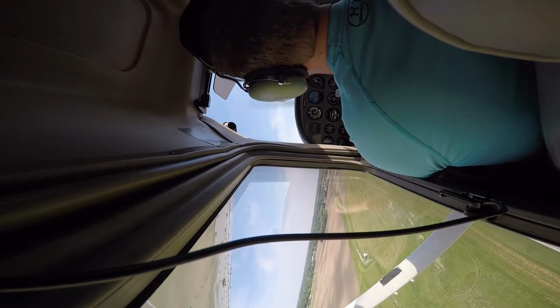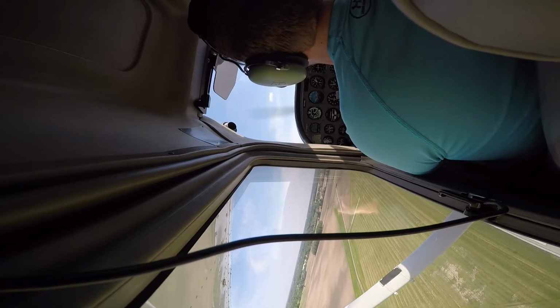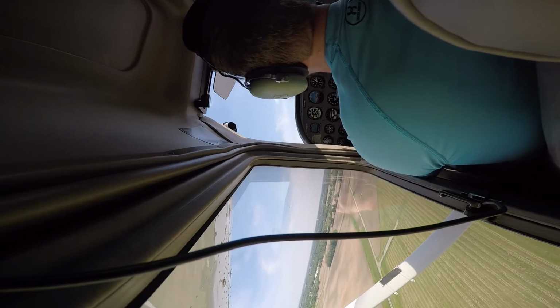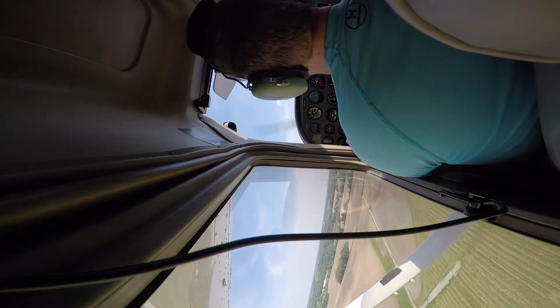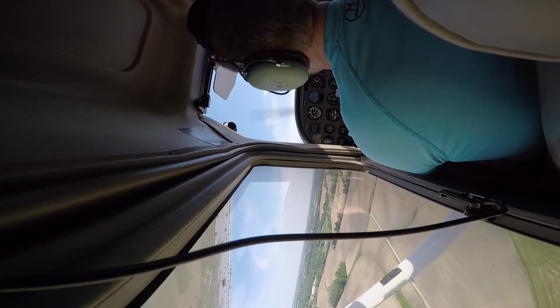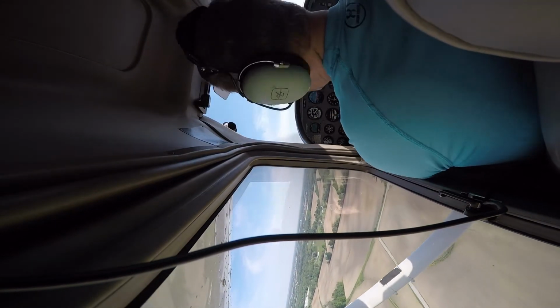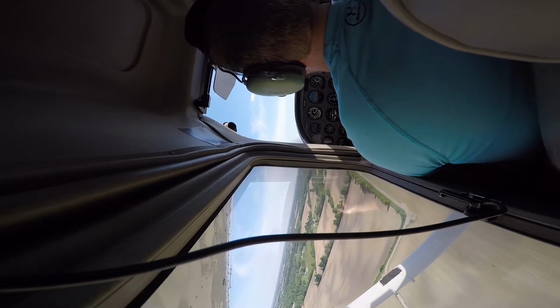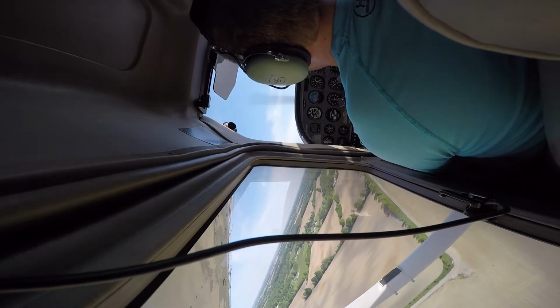Alexandria traffic, 748, entering a left downwind pattern. Alexandria. Degrees, just a gradual nice turn, just a gradual turn.